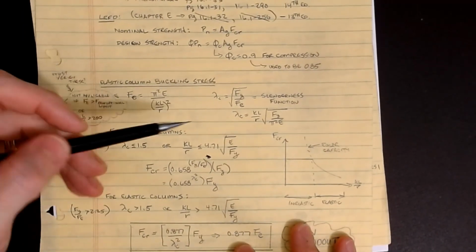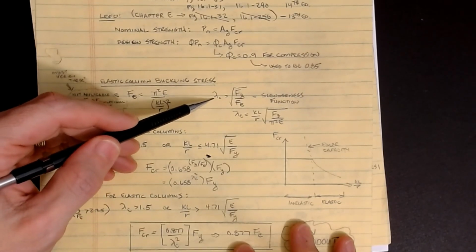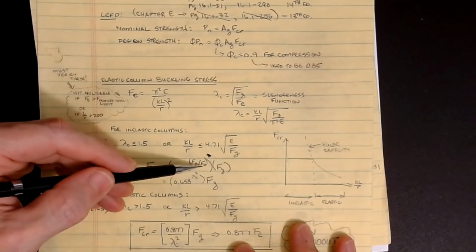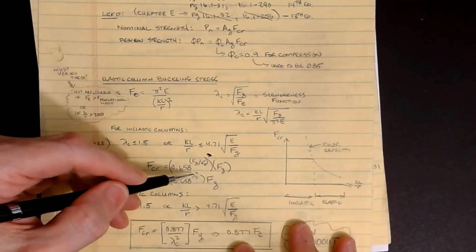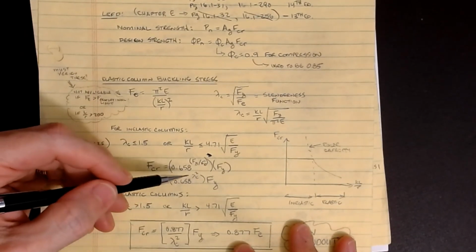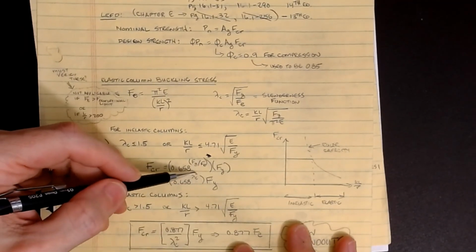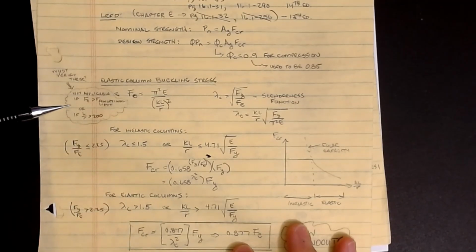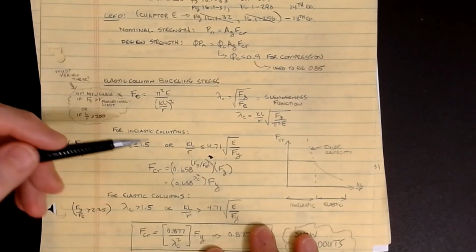The only thing that changes in these other textbooks when they write it this way is that instead of Fy over Fe like we saw in the code, you may see this written as a lambda c squared. It's kind of a compactness criteria almost for columns. And so that may pop up from time to time in literature or journal articles. I'll point that out just as an FYI.